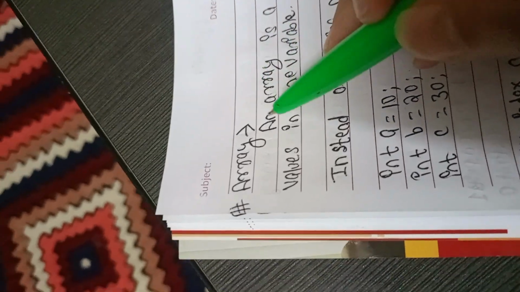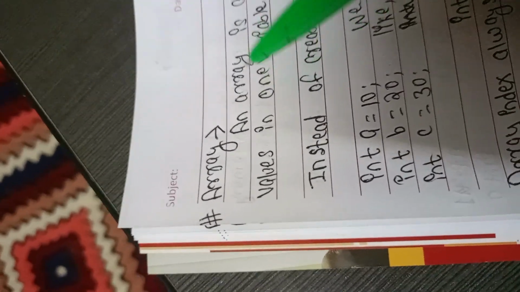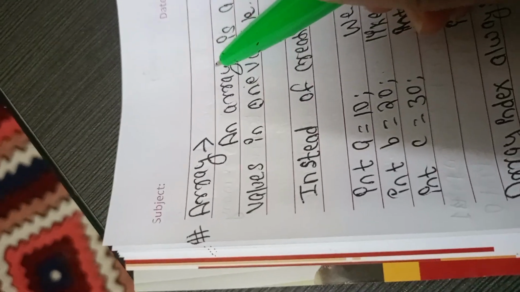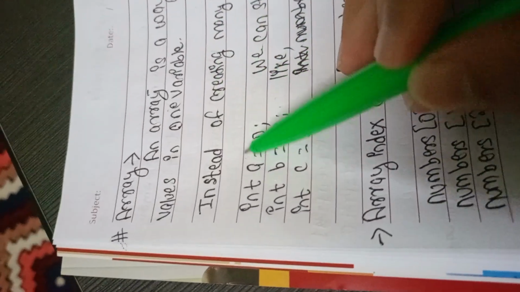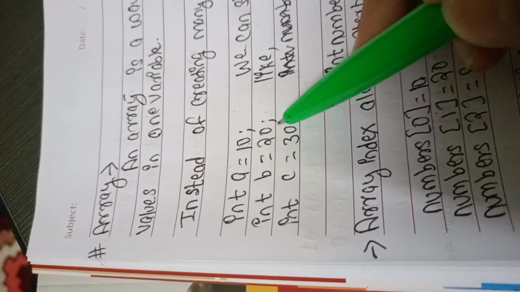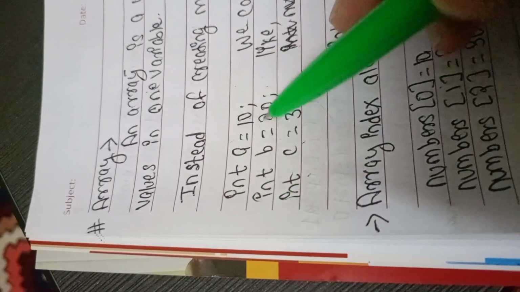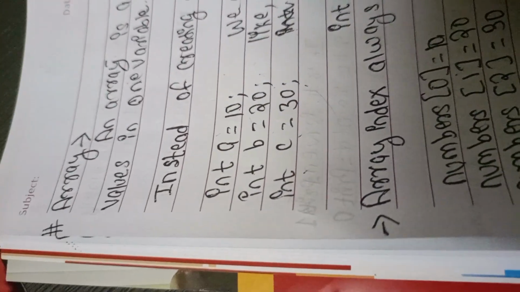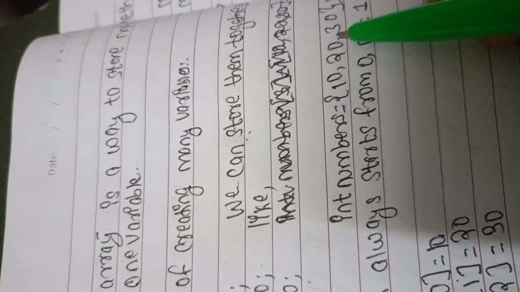Let's talk about the array topic today. So an array is a way to store many values in one variable. So what does that mean? Instead of creating many variables, that is int a is equal to 10 and b is equal to 20 and c is equal to 30, instead of doing this, we can simply store them into int number is equal to, in curly brackets, 10, 20, 30.